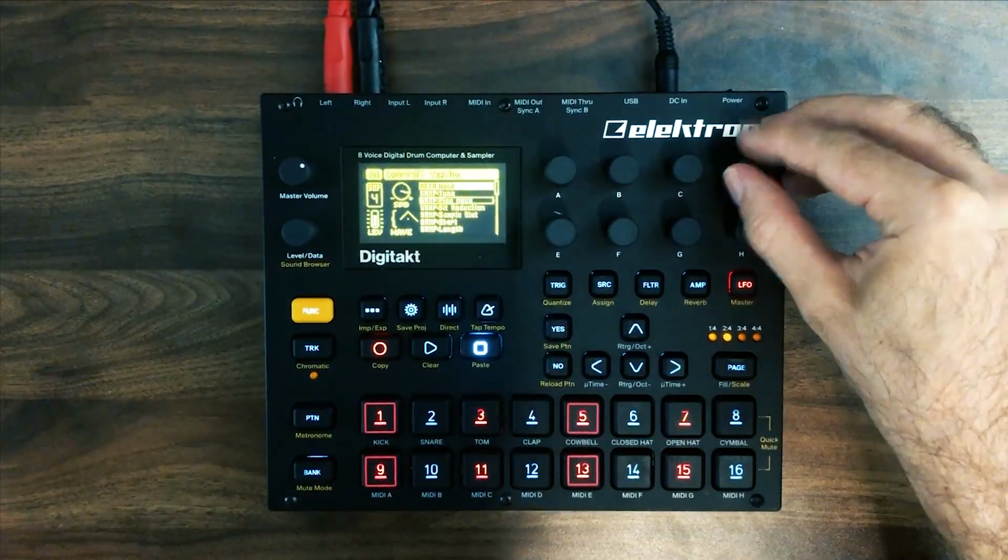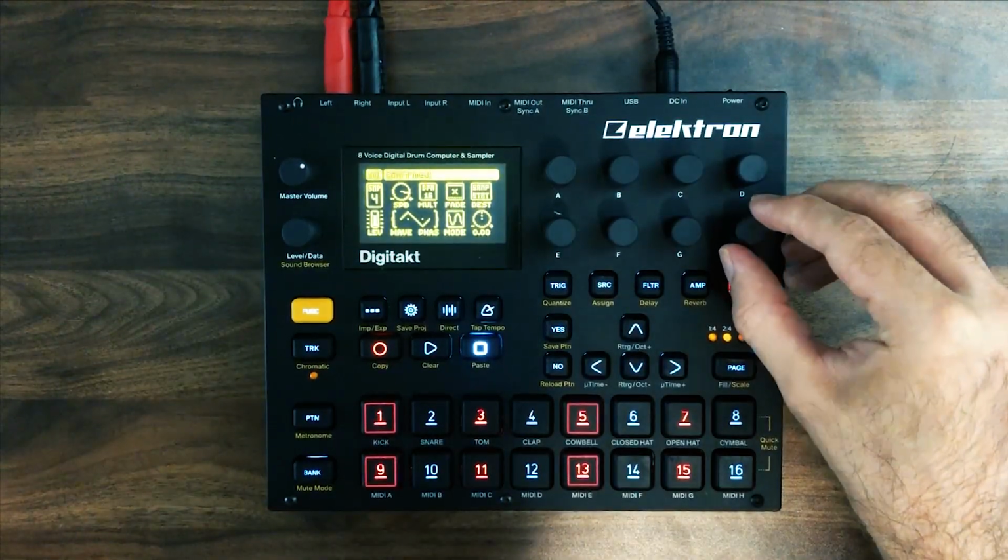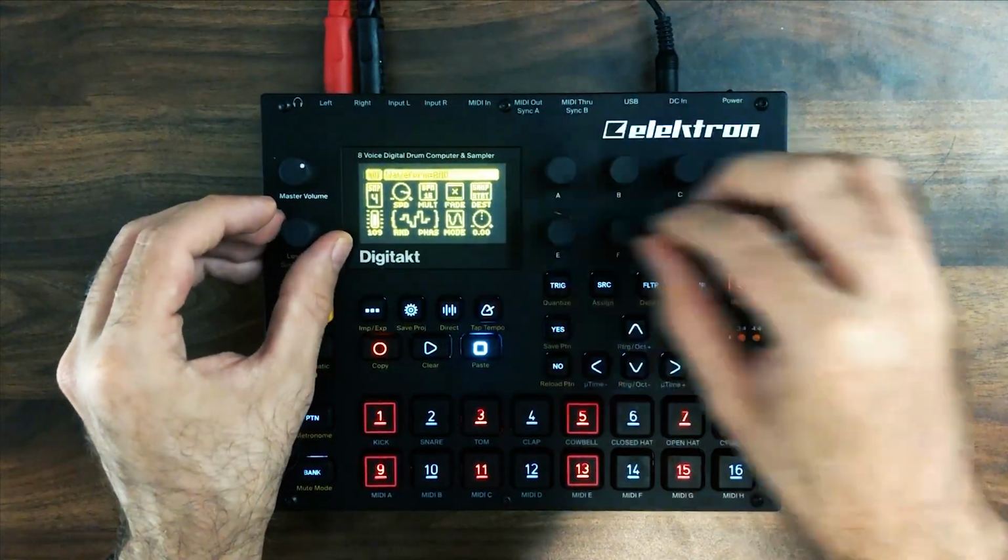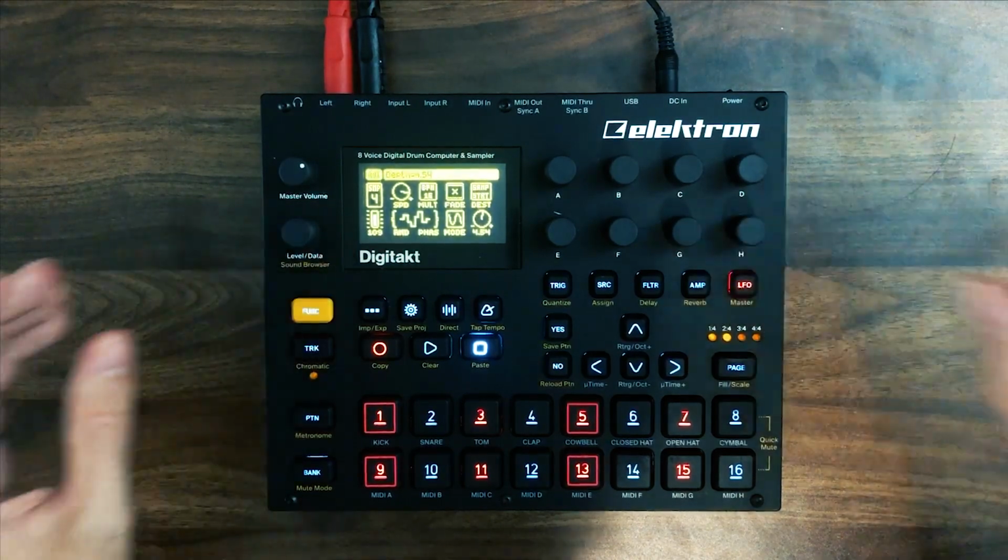And then I'm going to add a start point LFO, set it to random, and maybe sit it there.